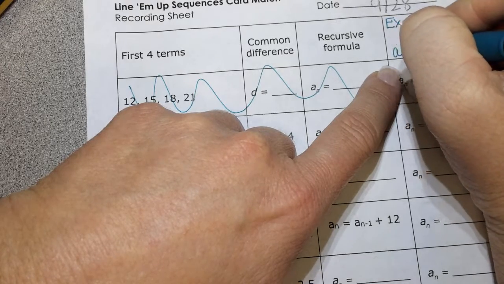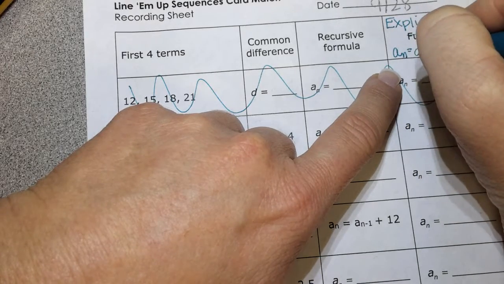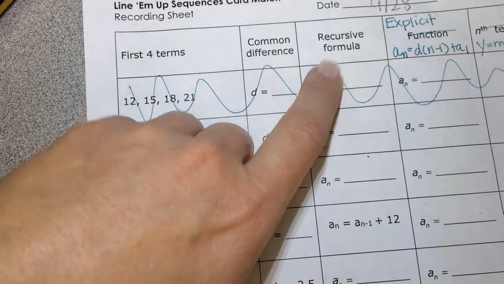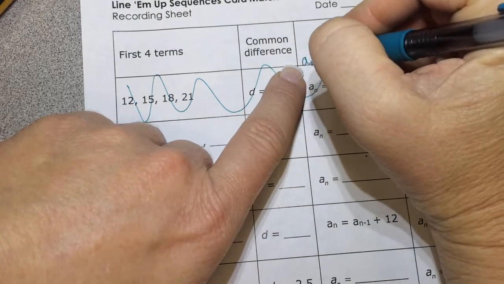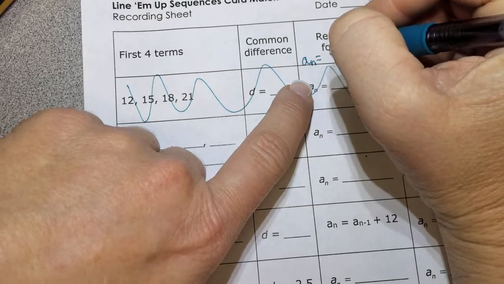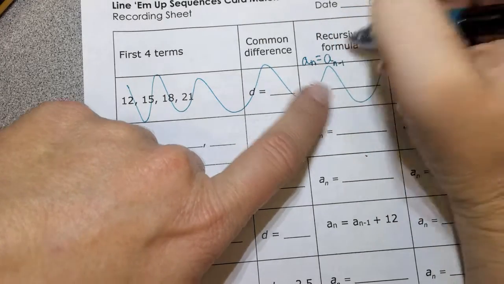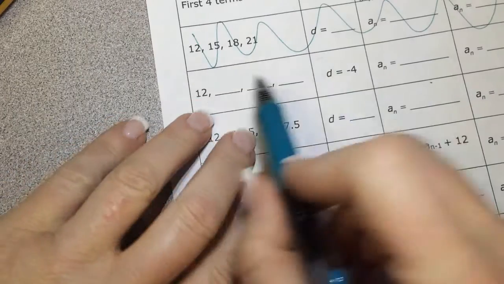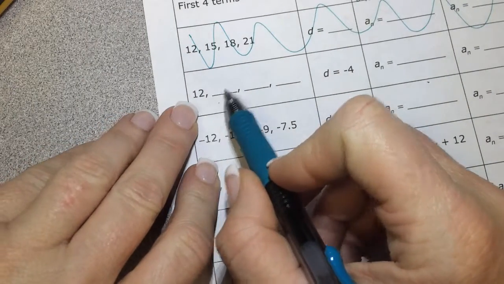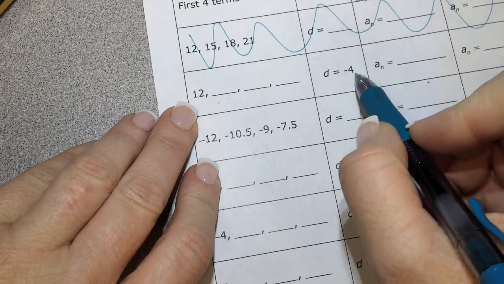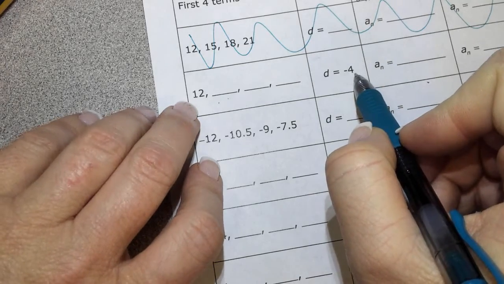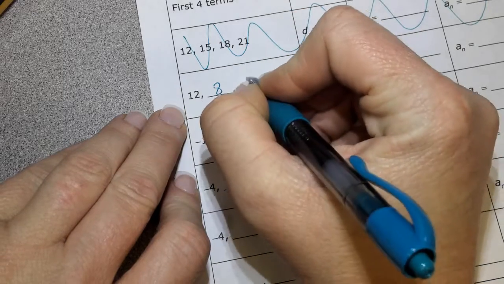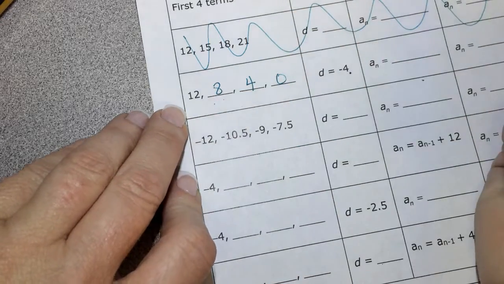So that's going to be your a sub n equals your d times your n minus 1 plus your first term, a sub 1. And then the recursive formula is a sub n equals a sub n minus 1, your previous term, plus your d, your common difference. Okay, so right here we have 12, and it tells us that there's a common difference of -4, so I know I'm just going to subtract 4. So then that would give me 8, 4, and then 0.